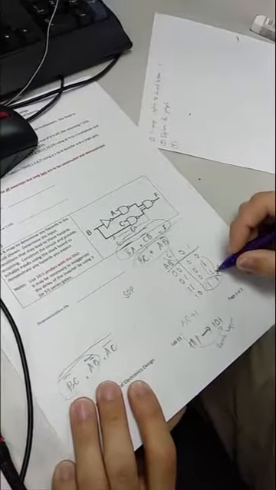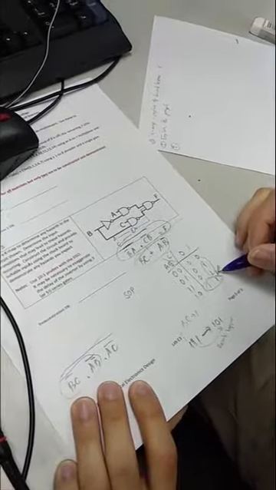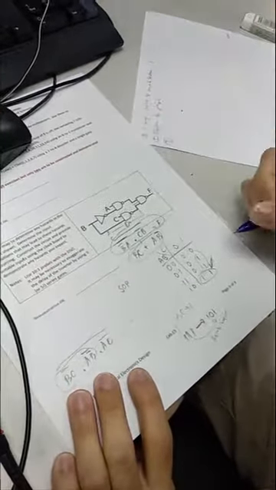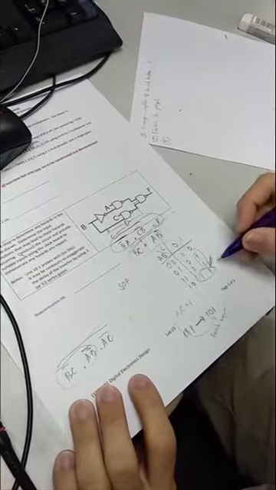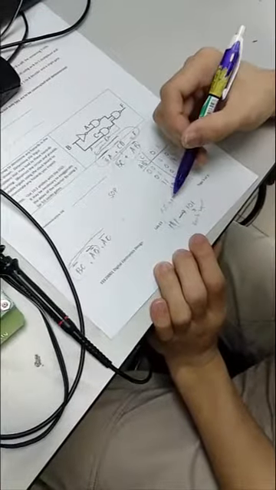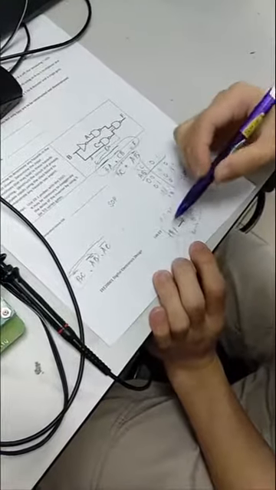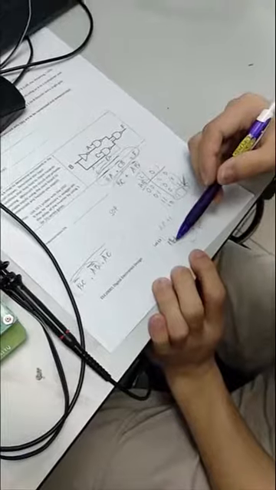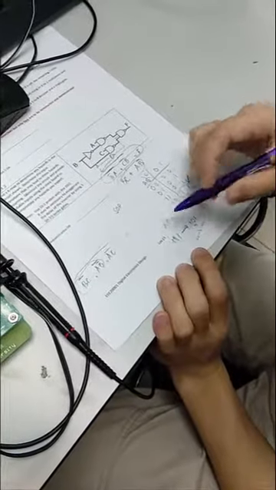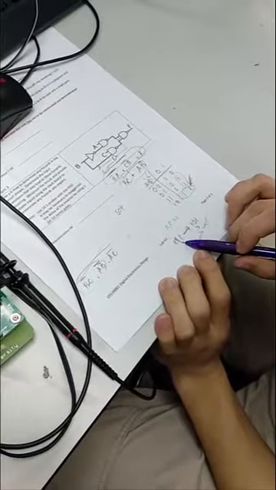From here we know that the hazard happens here, and because this is SOP, we know that this is a static 1 hazard. We force A and C to 1, and for B we connect it to the clock so that we can change it from 1 to 0, and then we can see the hazard.